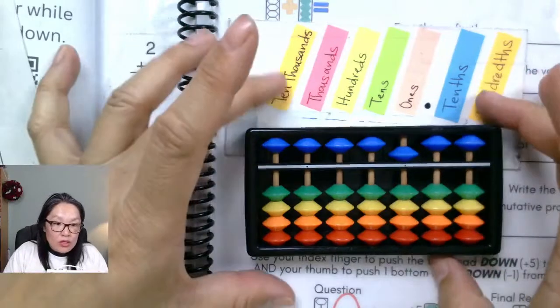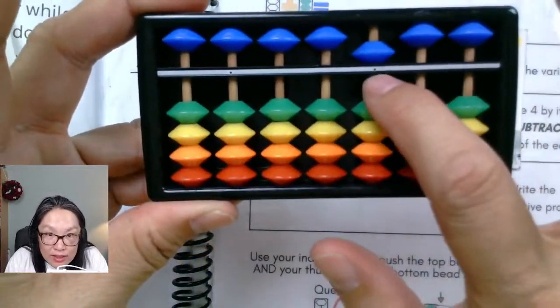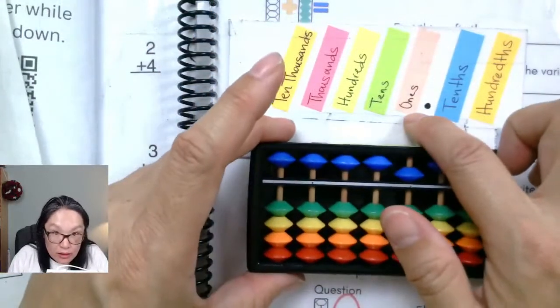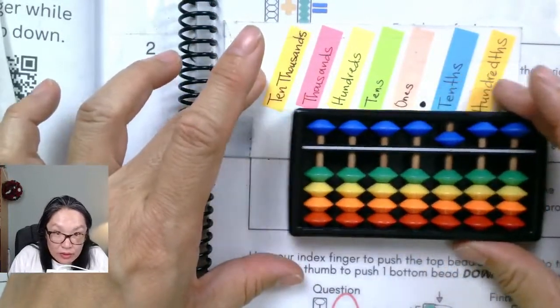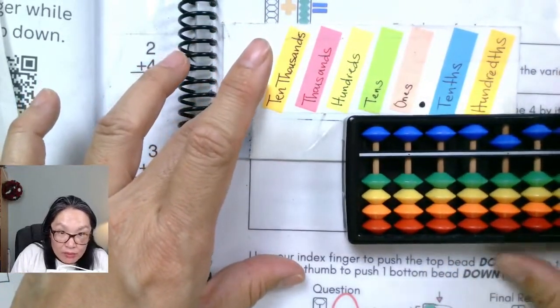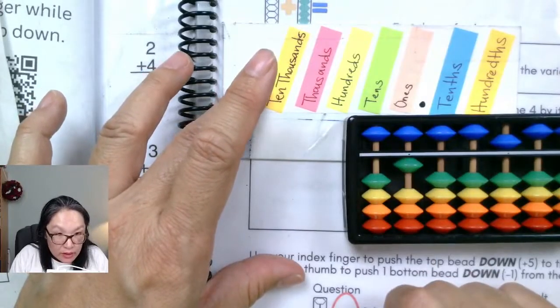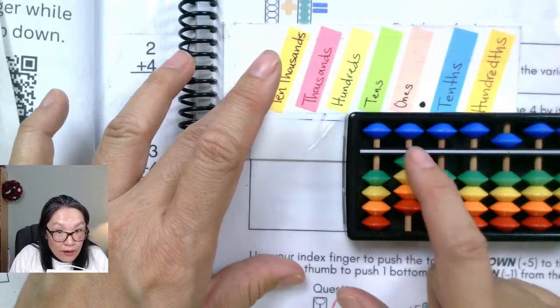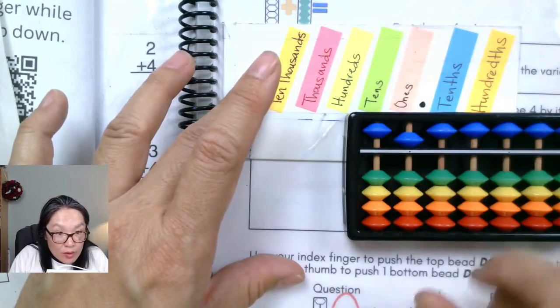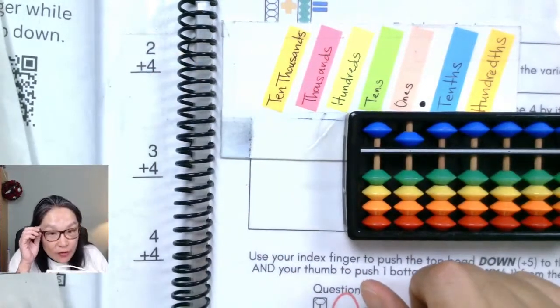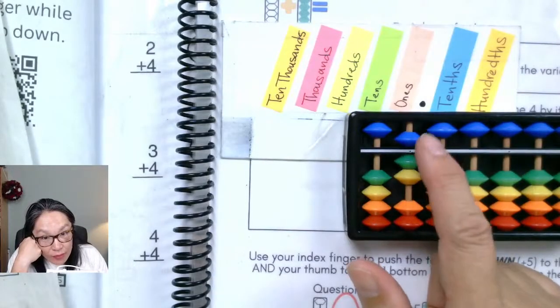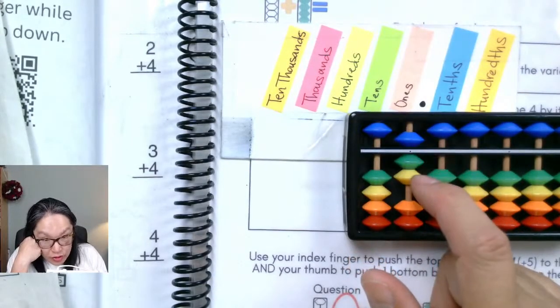What happens is this is my ones indicator. My ones indicator tells me where I put my 1, right? Just like how we have place values. So if I did my place value here, my 1's over here, then I can do 1, 2, 3, 4. After 4, I can do 5. The top bead will always be 5. After 5, we have 6. 5 plus 1 is 6. 5 plus 2 is 7. Does that make sense, Claudia?